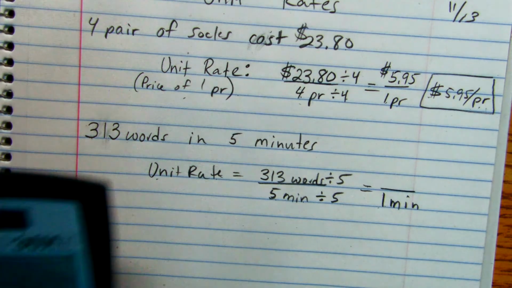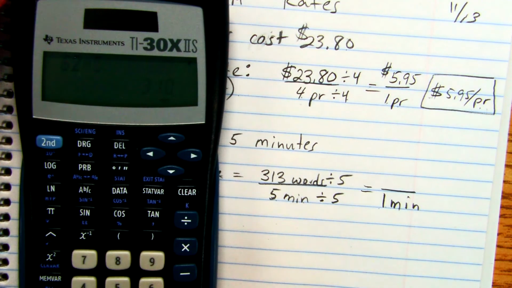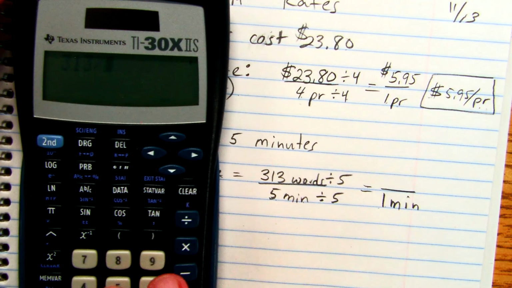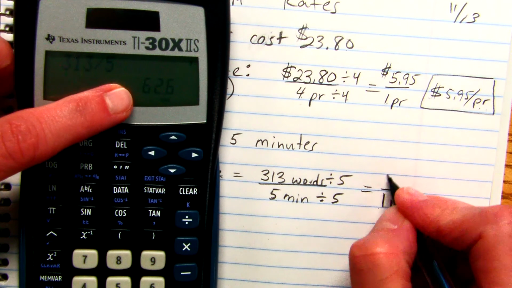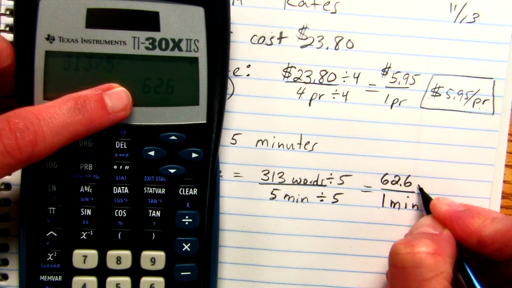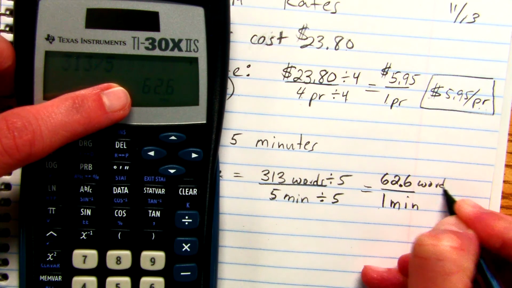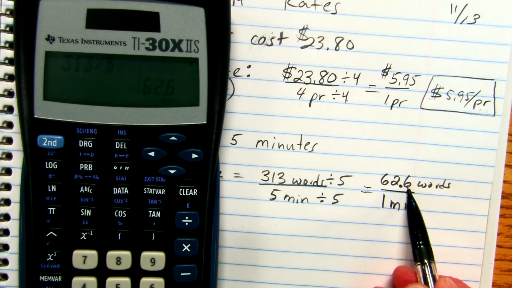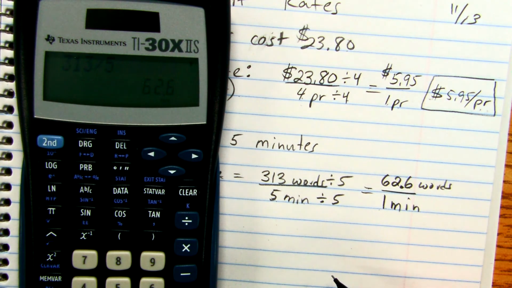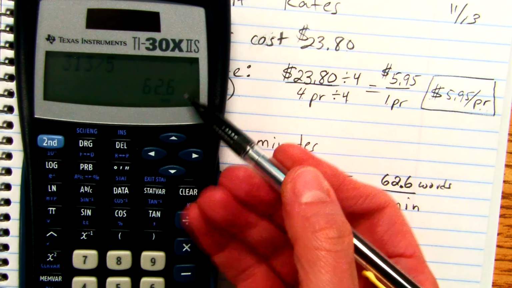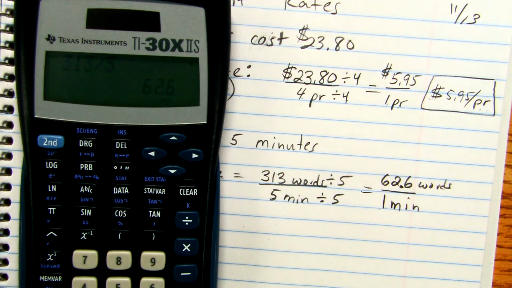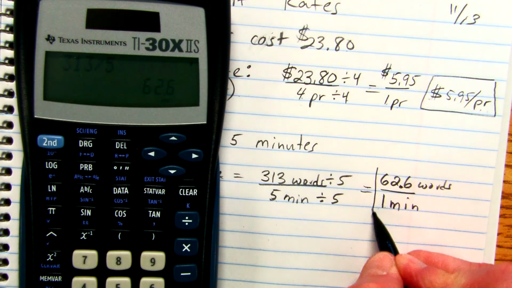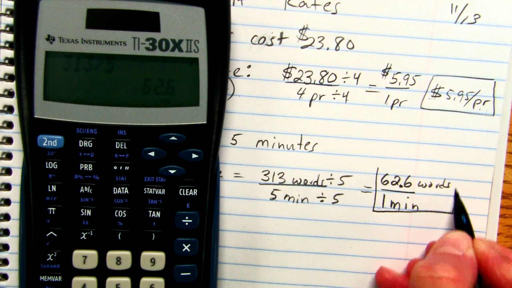So if I take my calculator and I have 313 divided by 5, it comes out 62.6 words per minute. So that means I was getting part of a word done. And that's okay that we go ahead and round that off. Actually, we don't have to. It's already 0.6. But it's okay to keep that decimal. It was almost 63 words per minute. But that would be our unit rate.